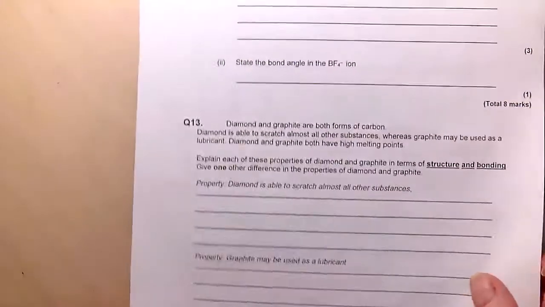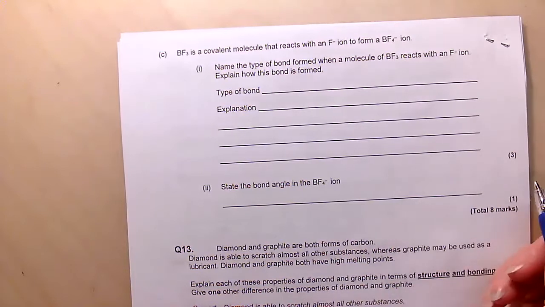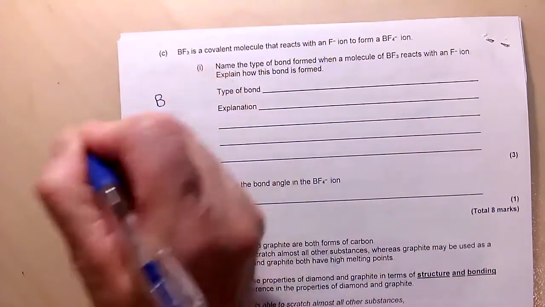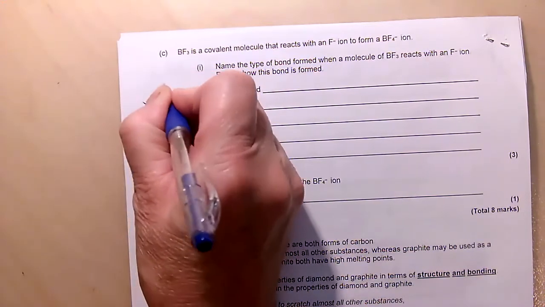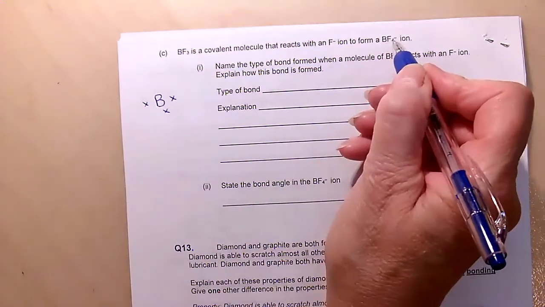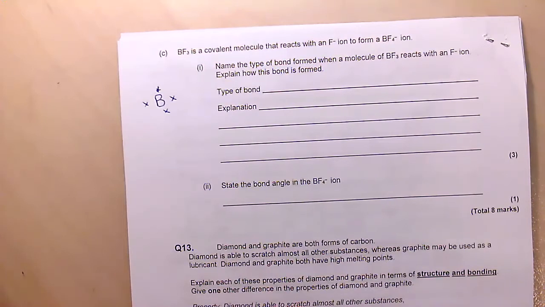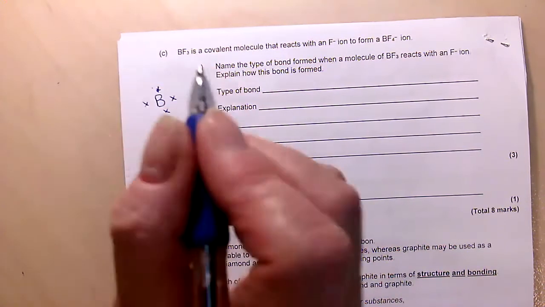Okay. So we're on the back of this now. So BF3 is a covalent molecule, and it reacts with F- to form BF4-. So name the type of bond. So let's draw it out. So boron is in group 3. 1, 2, 3. It's got a minus, so I'm going to add an extra electron because that's the extra electron to give it a minus sign. And it's bonding with 4 fluorines. So let me start again.